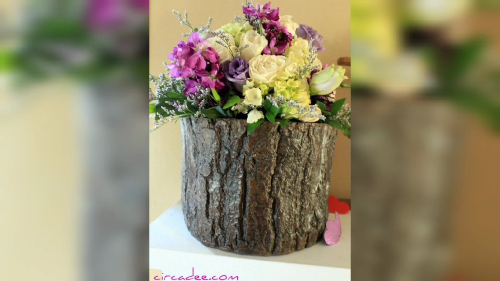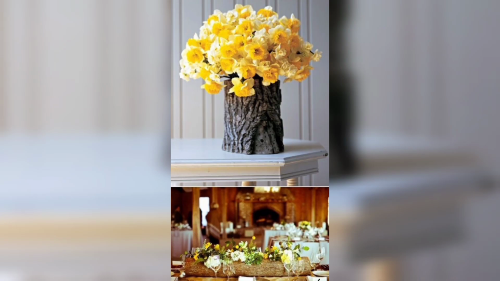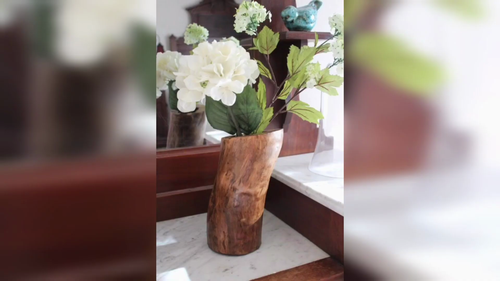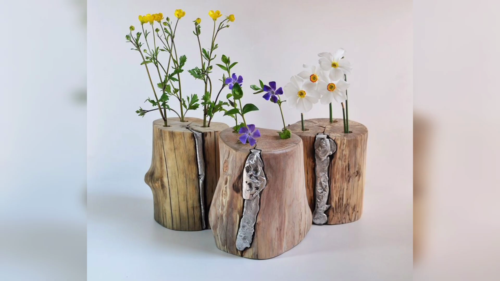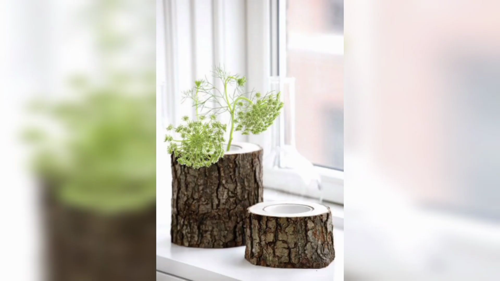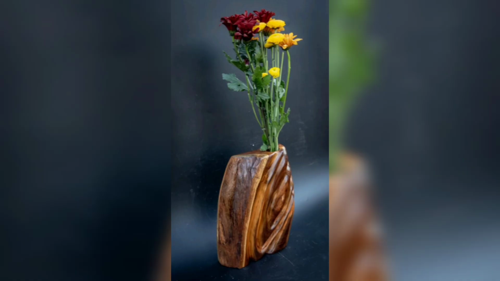You are watching a beautiful combination of flowers decorating in the tree trunk, wood log. You are watching a beautiful idea, different and easy simple ideas you can make at home easily. Easy idea of the tree trunk decoration, tree trunk vase decoration ideas.